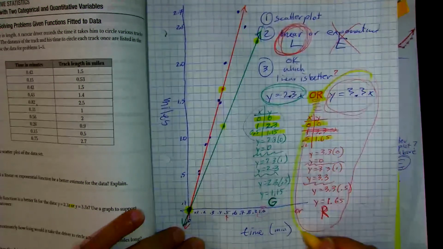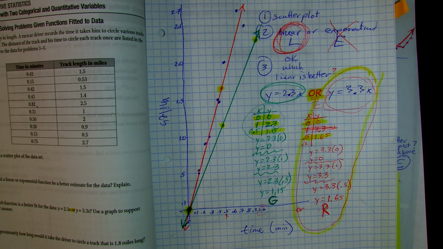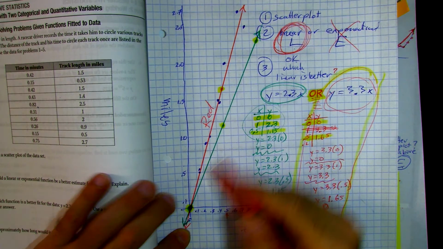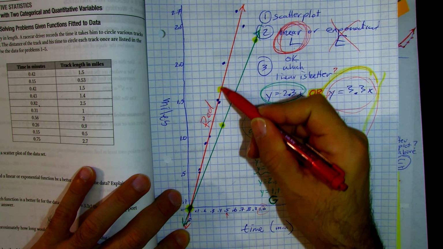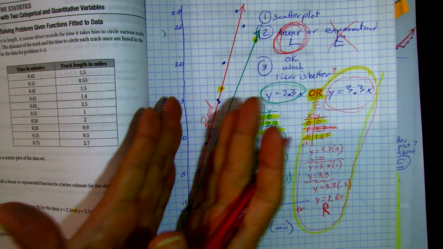Oh, almost right on those points. A little above, below, perfect. A little above, a little bit below, a little bit above, a little bit below. But look how it goes perfectly straight through it. It's a pretty good line of best fit. Green line is below all of the points. Not a good line. You're out. Get out of here.